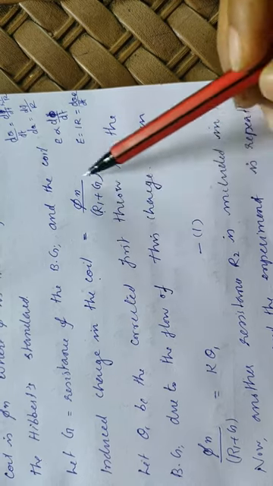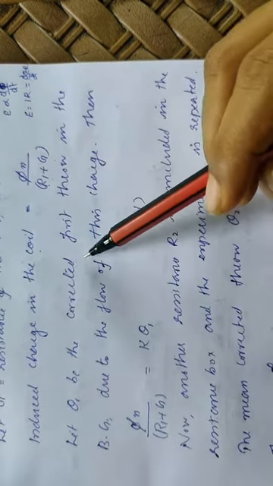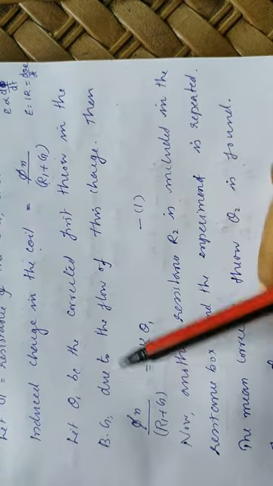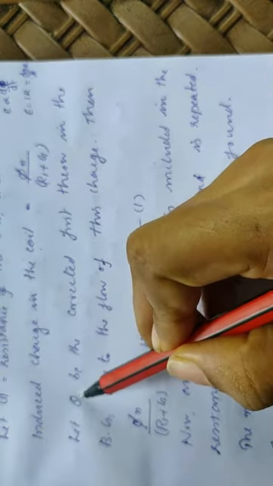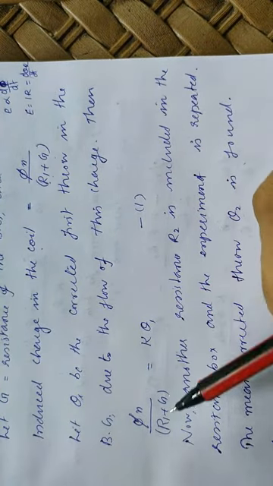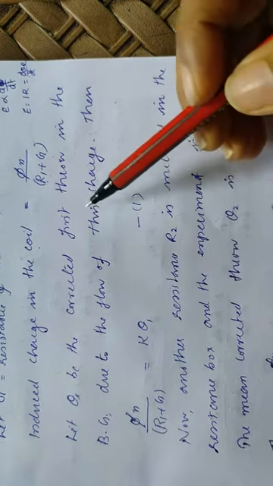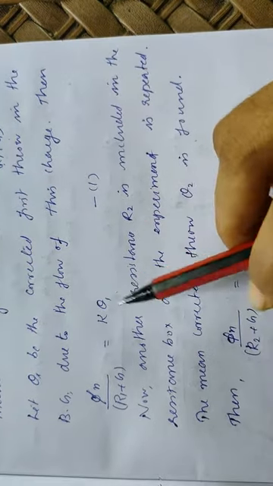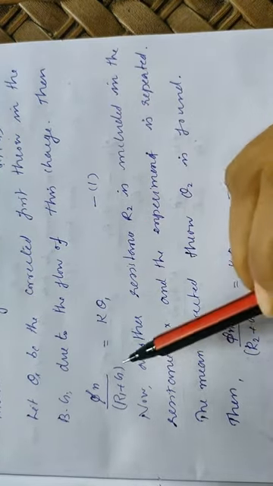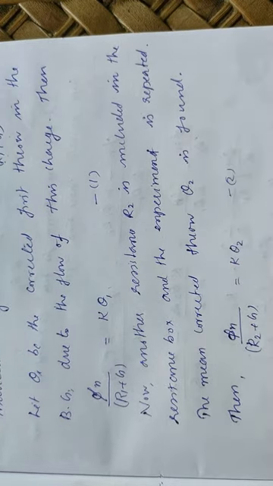So this is the induced charge in the coil. Let theta 1 be the corrected first throw in the BG. Due to the flow of this charge, the deflection produced can be represented as phi n by R1 plus G is equal to K into theta 1.